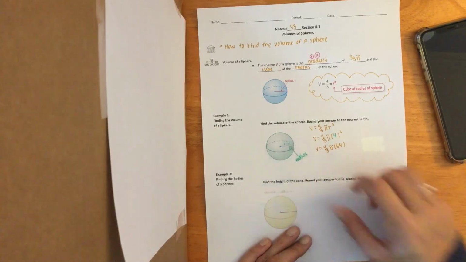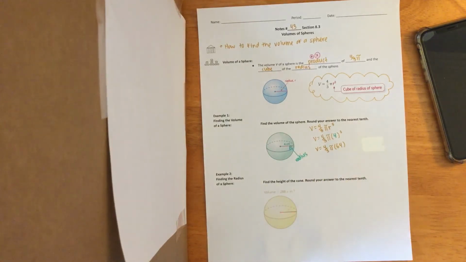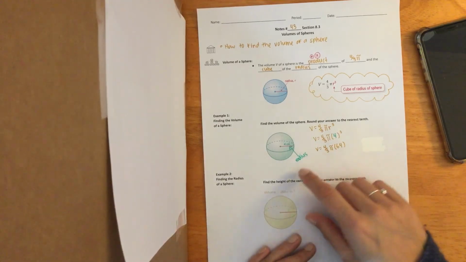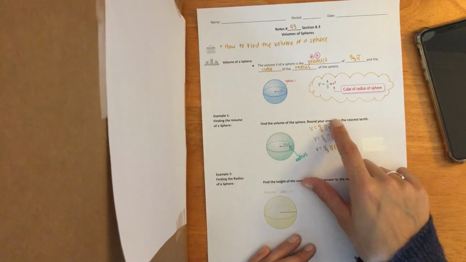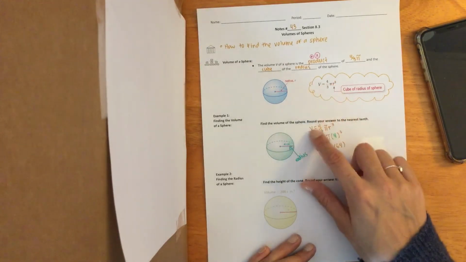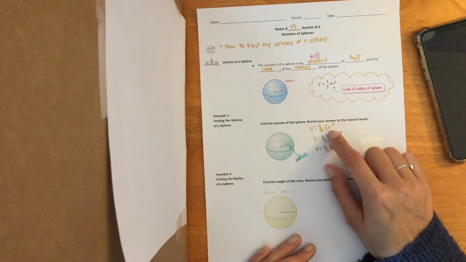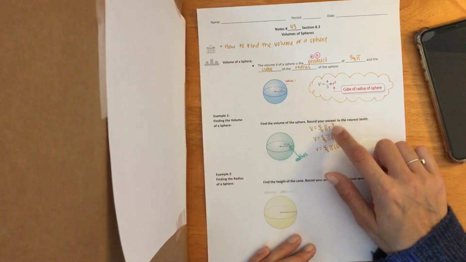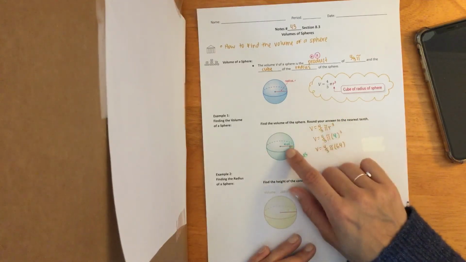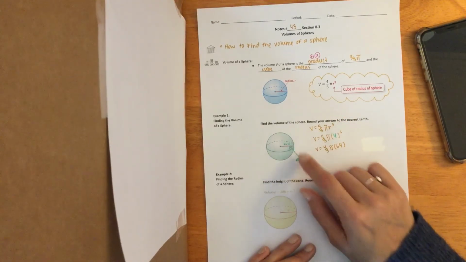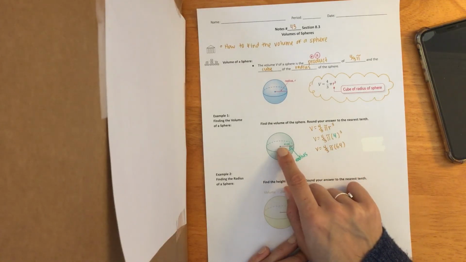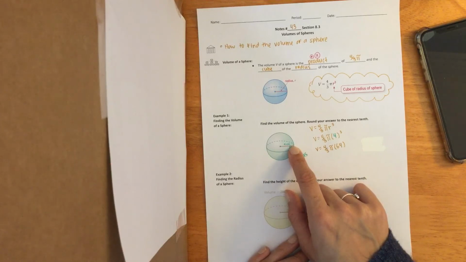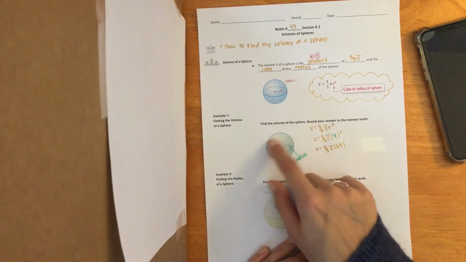Okay, so let's take a look at example 1, volume of a sphere. Like I said, I've already started some of it for you, but we can see here that I just wrote down my original formula, the formula that's given here. Volume of a sphere is 4/3 pi r cubed. 4/3 times pi times the radius cubed. I already see exactly what I'm looking for, the radius, 4 centimeters. It starts from the center of the circle all the way to the end.